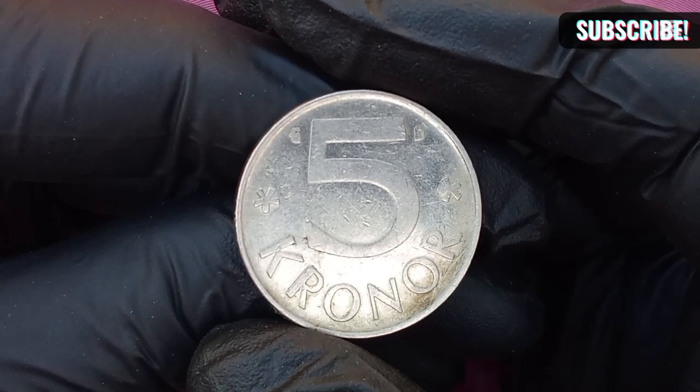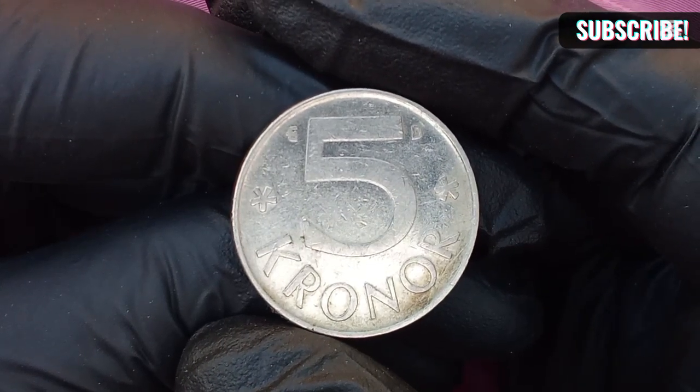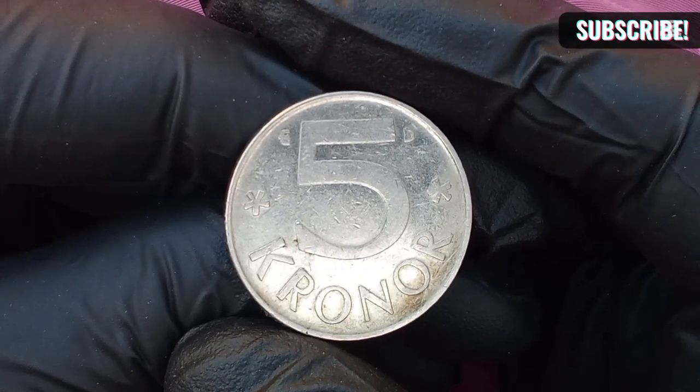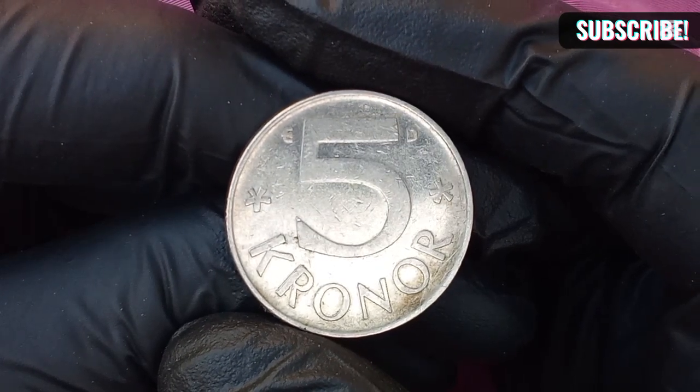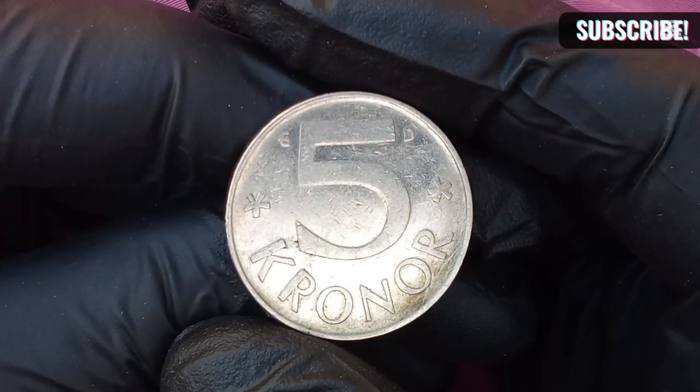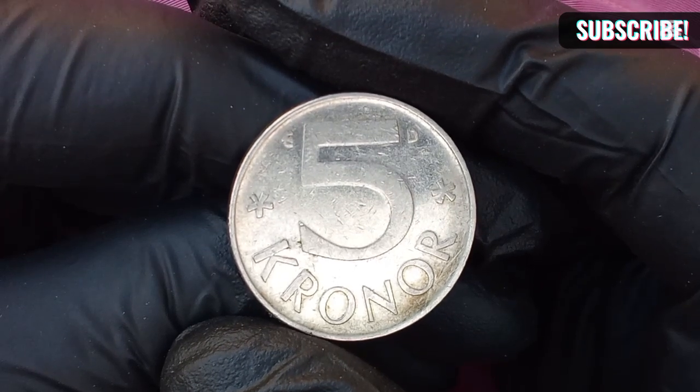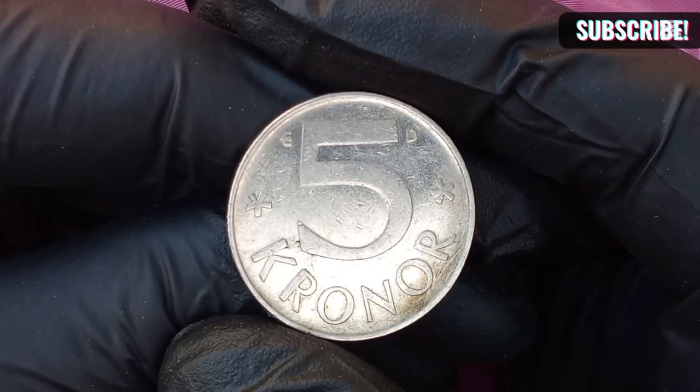Coins like the 5 kronor were a part of daily life, reflecting the economic optimism and practical sensibilities of the time. The use of the king's image reinforced the continuity of Swedish identity amidst change, while the move to base metals symbolized adaptability.